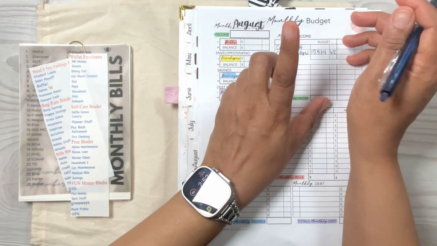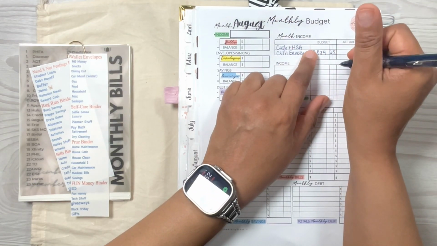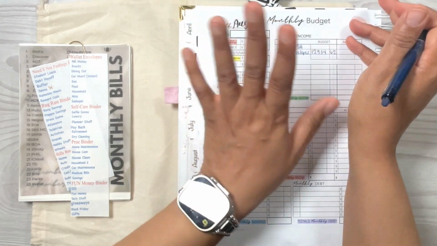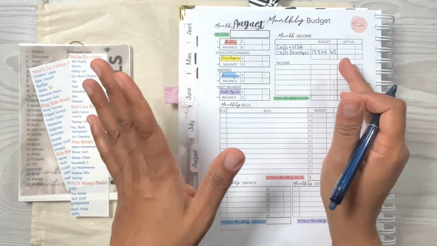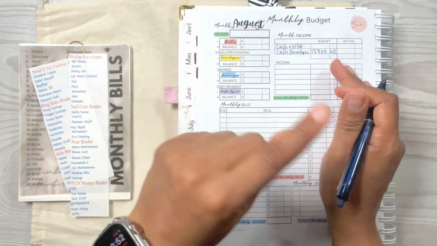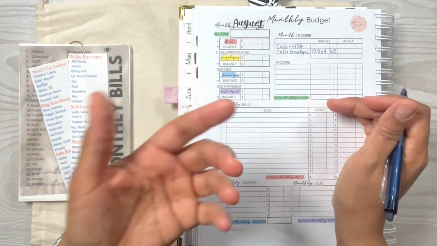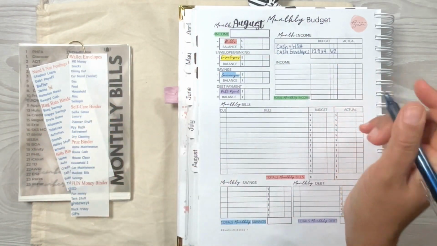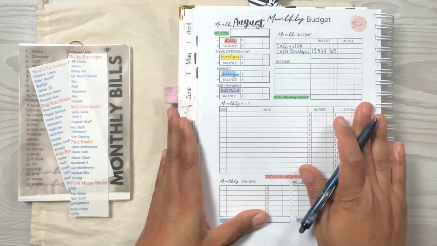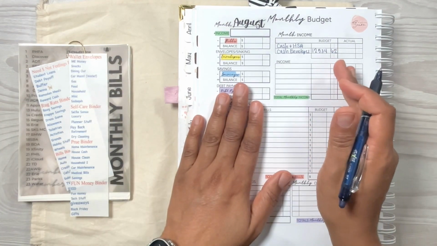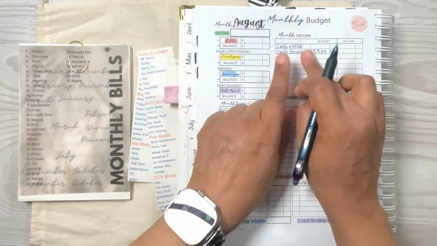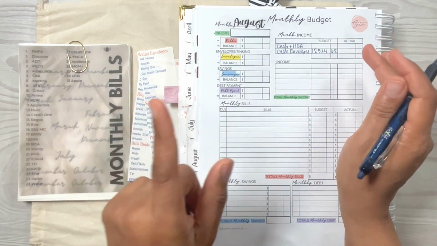And roughly, I could say what I have in my checking account, but I'm not that transparent yet. So you guys forgive me. What I'm doing is walking you through how I set up my monthly budget. So, what's in my account aside, let's go ahead.